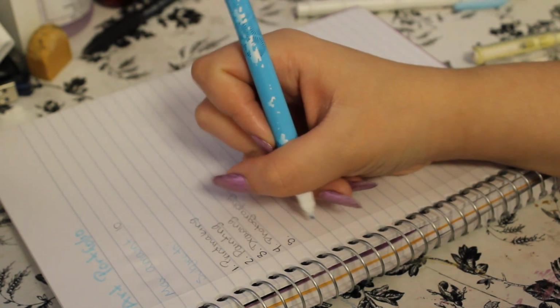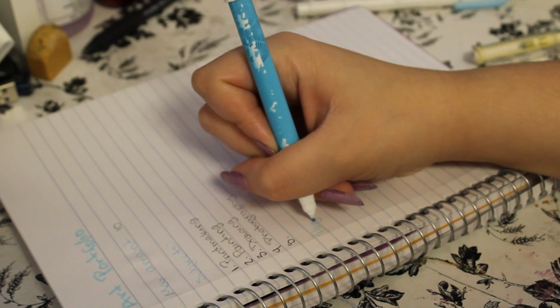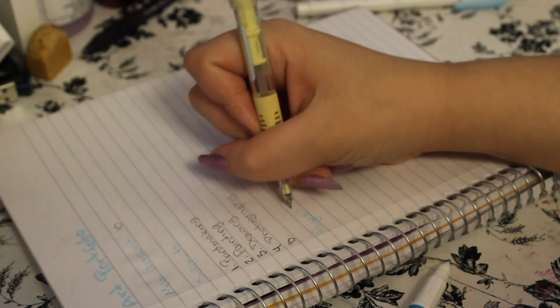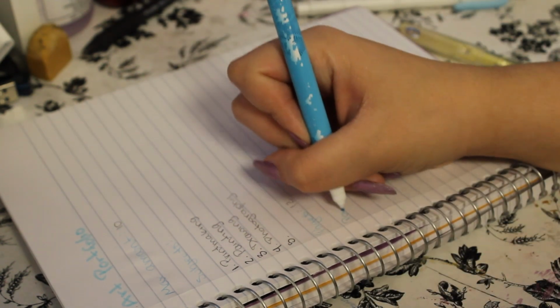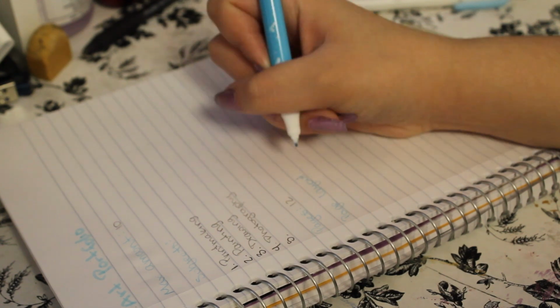So the different subjects or types of artworks that I'm going to be featuring in it are printmaking at the forefront, painting, drawing, and I'm also going to be adding in some of my photography work and 3D sculpture.